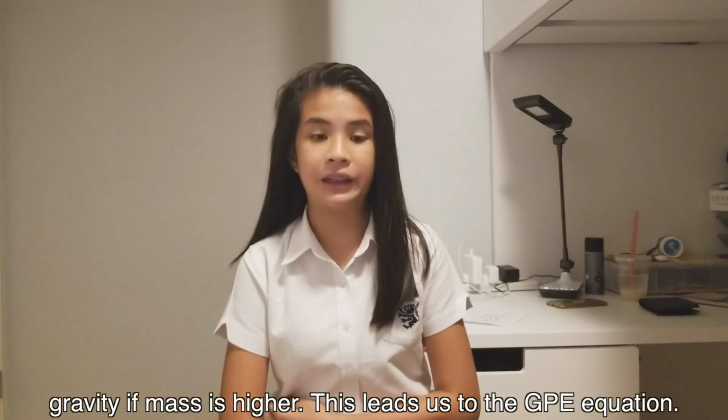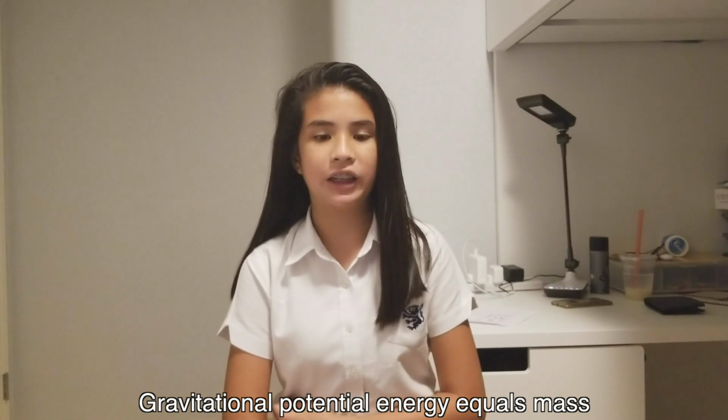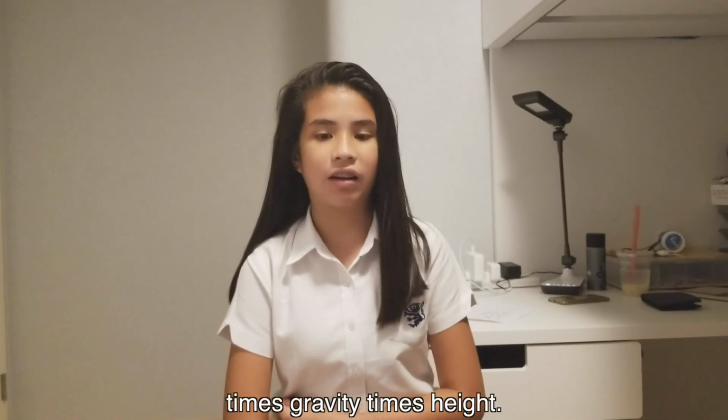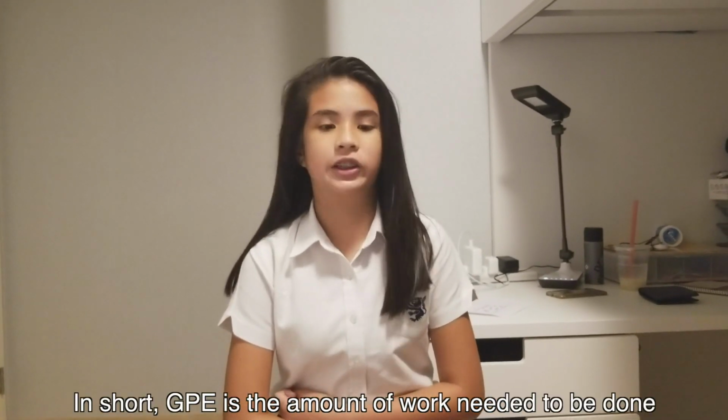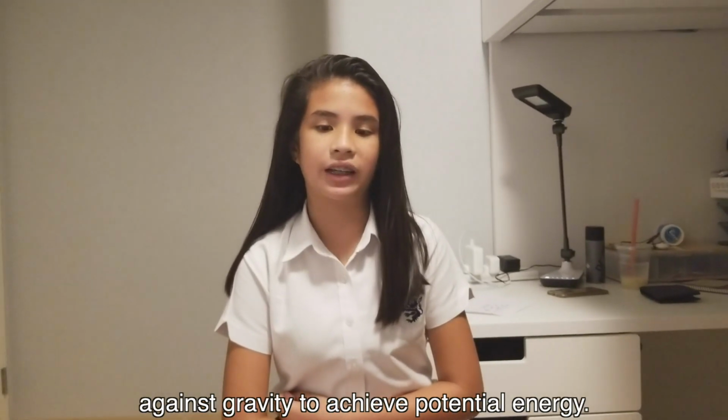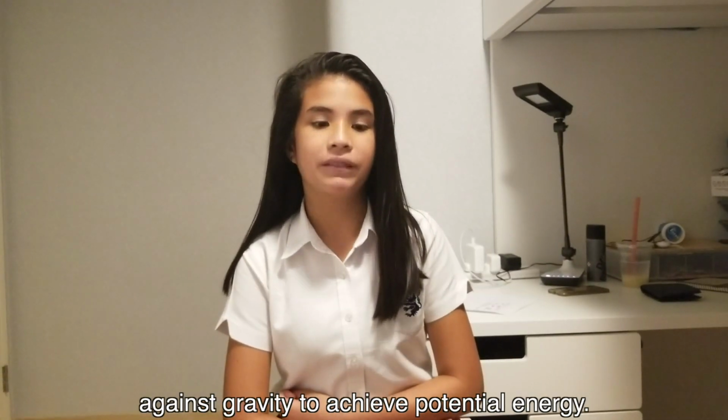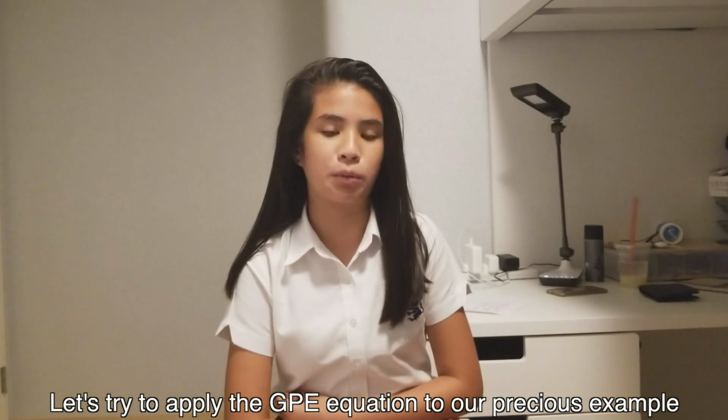This leads us to the GPE equation. Gravitational potential energy equals mass times gravity times height. In short, GPE is the amount of work needed to be done against gravity to achieve potential energy. Let's try to apply the GPE equation to our previous example.